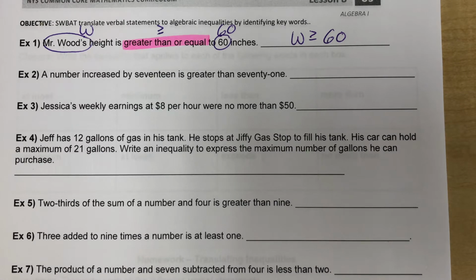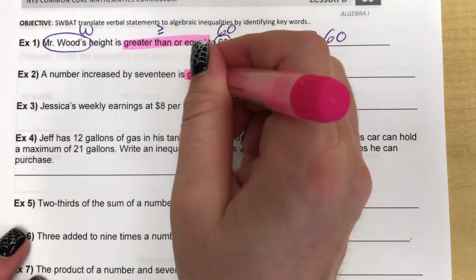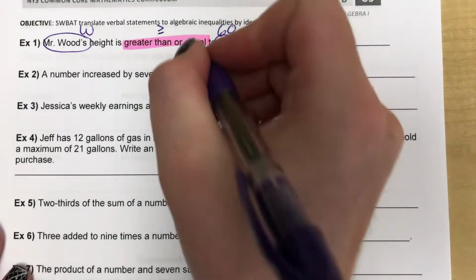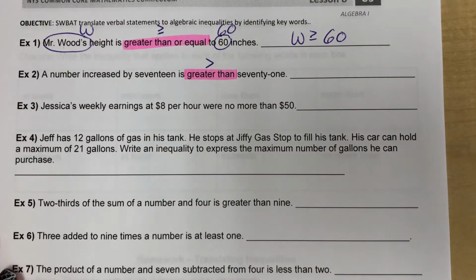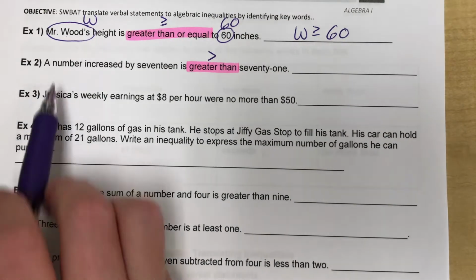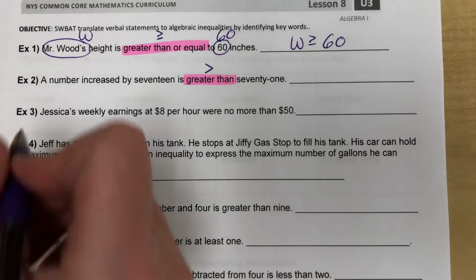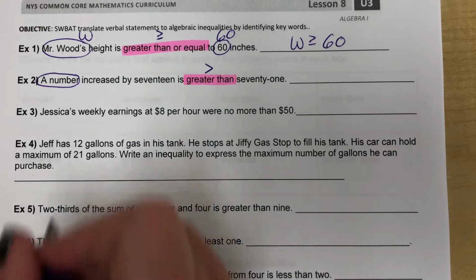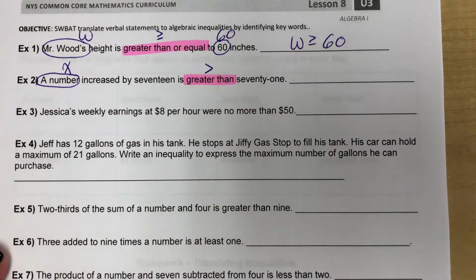It says a number increased by 17 is greater than 71. So I'm seeing that keyword greater than. I know that that's an inequality symbol as well. Looks like this for greater than. And now I'm going to go back and just cube the rest of the question. A number. Numbers we like to circle. So I'm going to circle this. I don't know what that number is, so I'm going to let it be represented by the variable X.